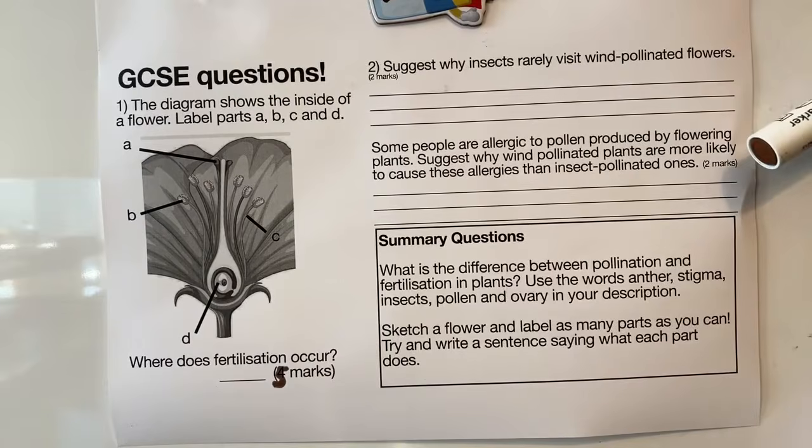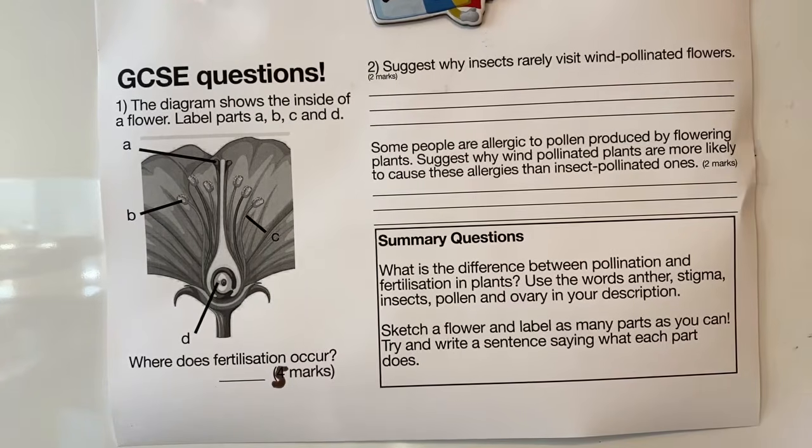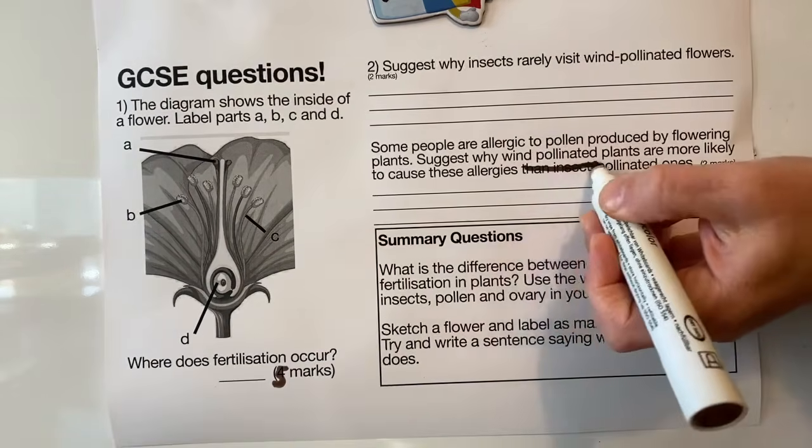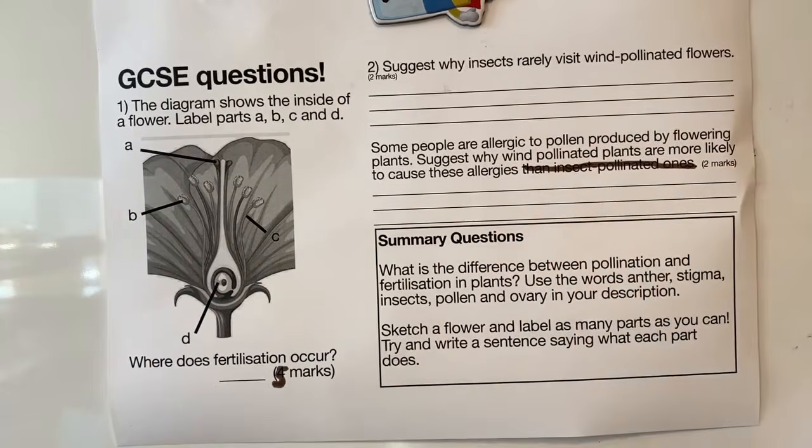And same part of question 2. Some people are allergic to pollen produced by flowering plants. Suggest why wind-pollinated plants are more likely to cause these allergies than insect pollinating ones. That's still horrible English. But some people are allergic to pollen produced by flowering plants. Suggest why wind-pollinated plants are more likely to cause these allergies. There. That's 2 marks as well. Whew, that's a lot, isn't it?